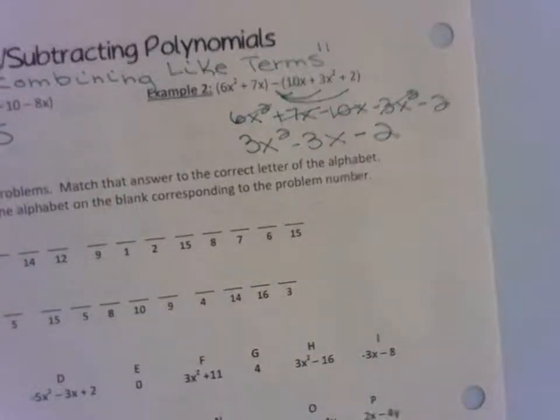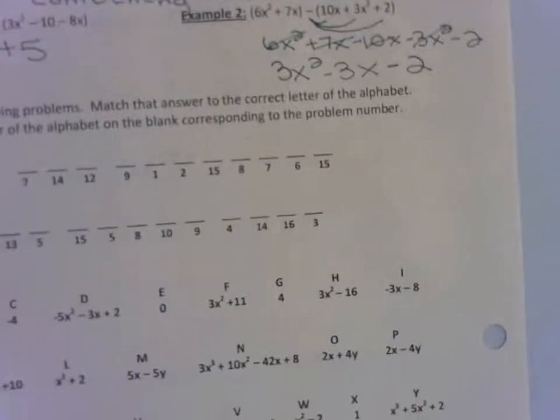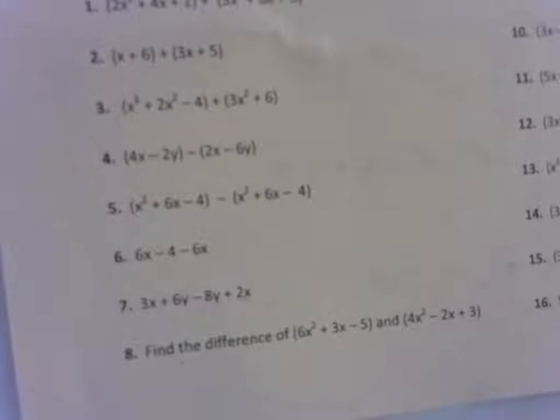Okay, I want to do a couple more on the bottom. Let's look at 5. Again, I have parentheses, but there's a big minus in between them. Since there's a big minus, that means I'm going to subtract. Guys, keep your head up, please.